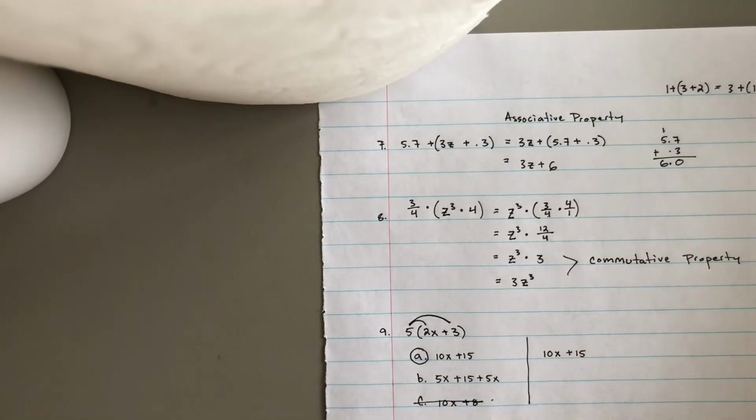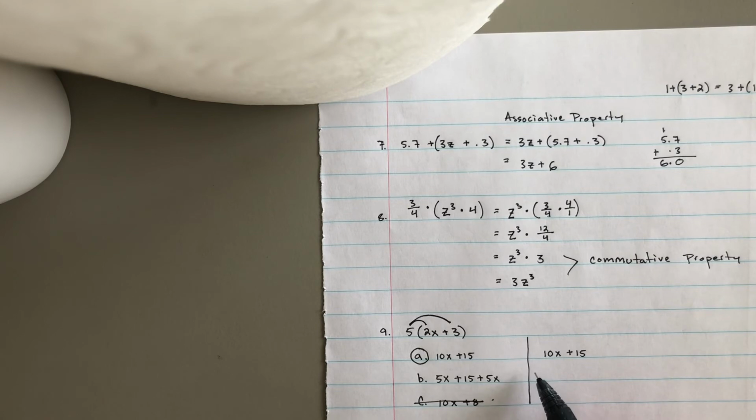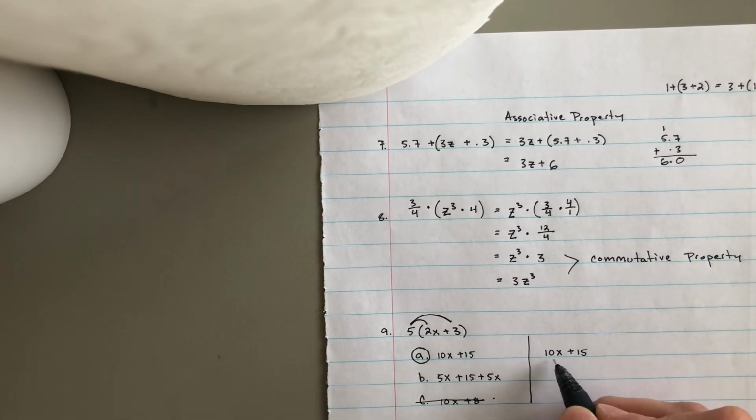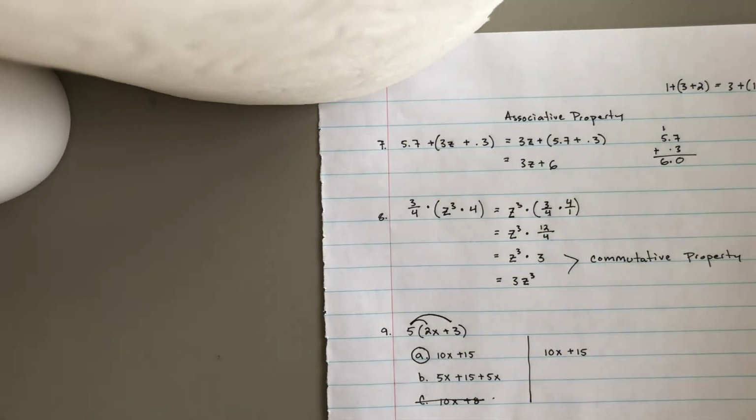That pause is me trying to figure it out. It looks like they took 5x. They took that 10x and did 5x plus 5x. Does that work? Looks like it does, right? The 15 is still there. And then it just broke down that 10x into 5x plus 5x.